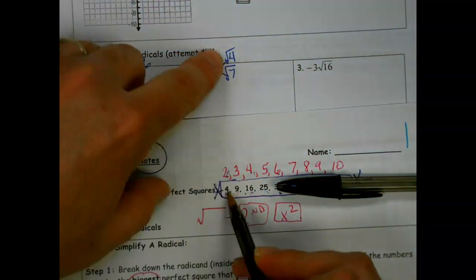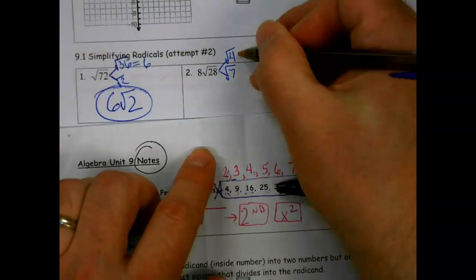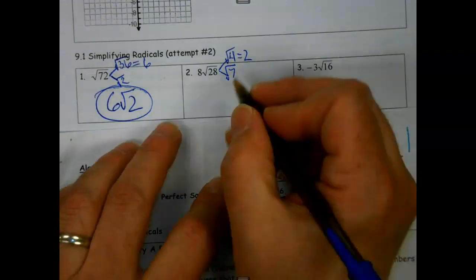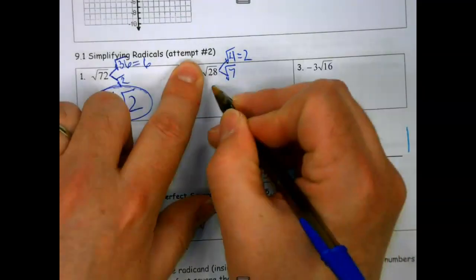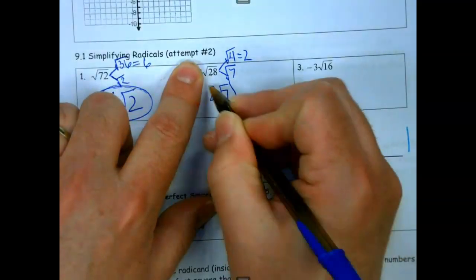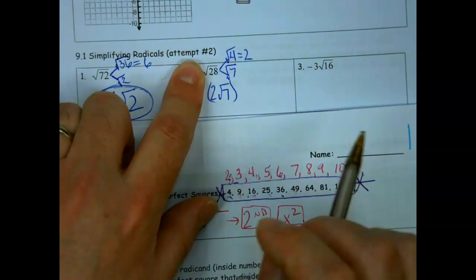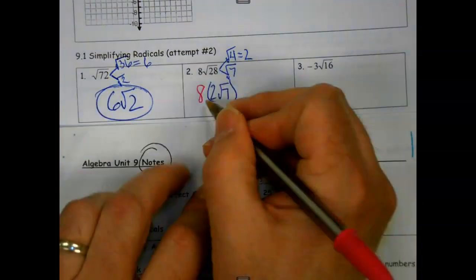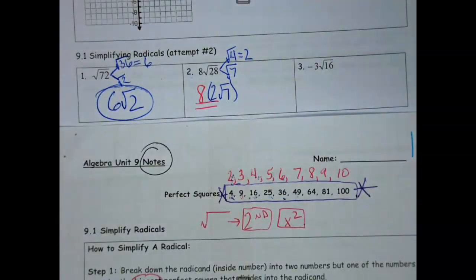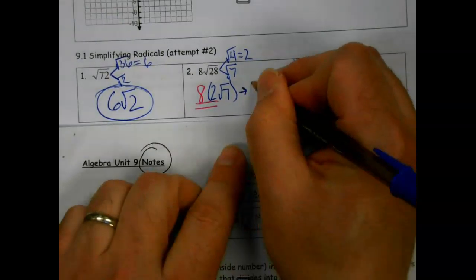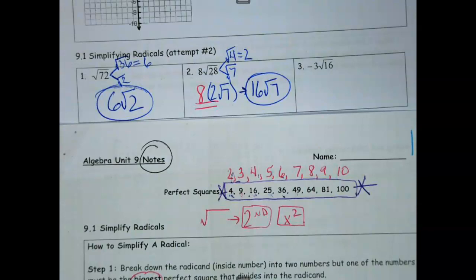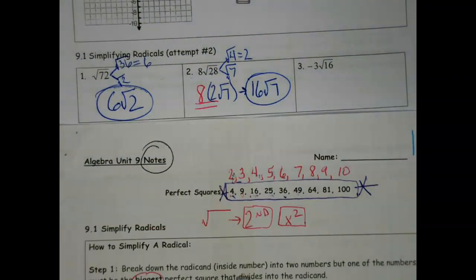Only the one in the box gets to break out. So what's this going to look like? Here, I've got 2 times the square root of 7, but that 8's still lurking out here. So I multiply those two together, and that gets me to my final answer because they're both not under the radical. So I can do that.